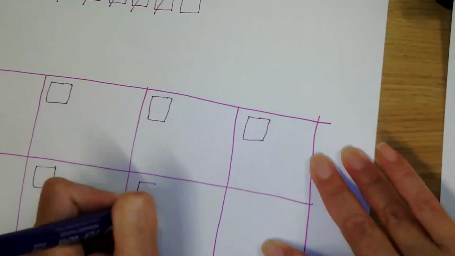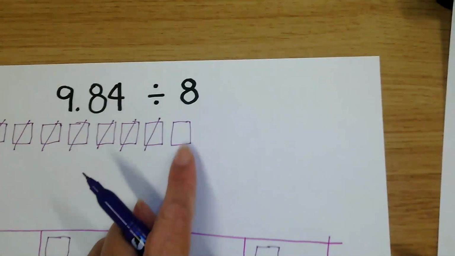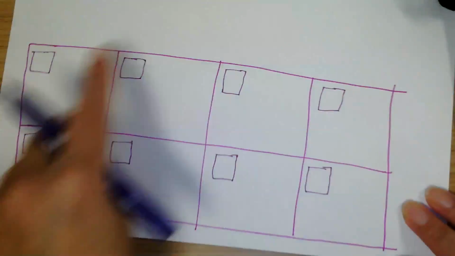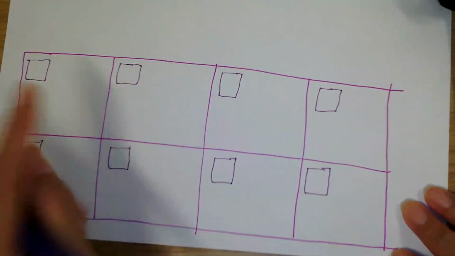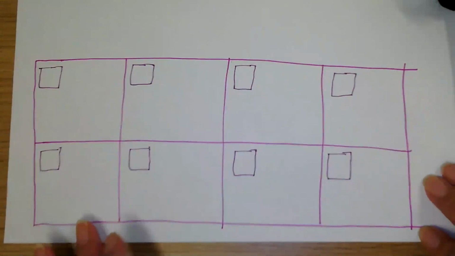But how can we divide the whole that is left? We cannot just put this whole in one of the groups because then we are not dividing evenly.